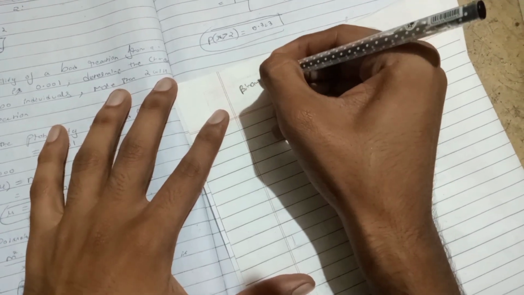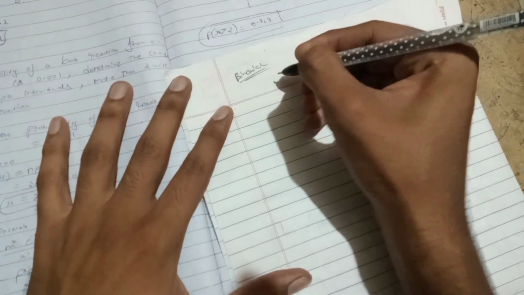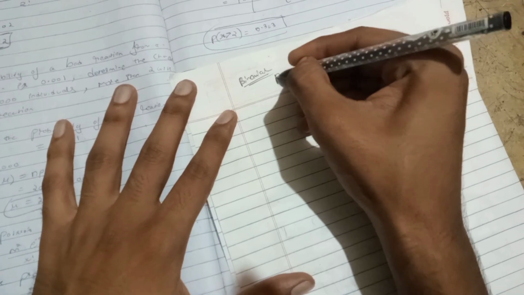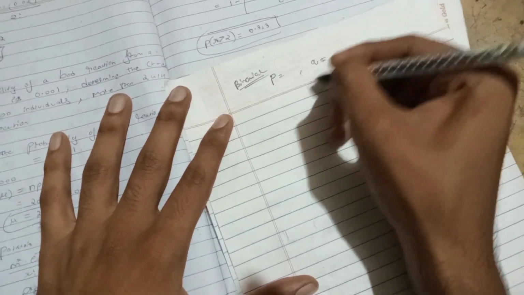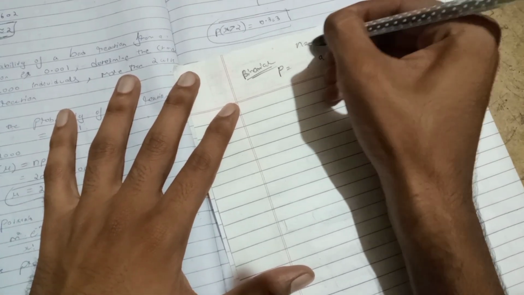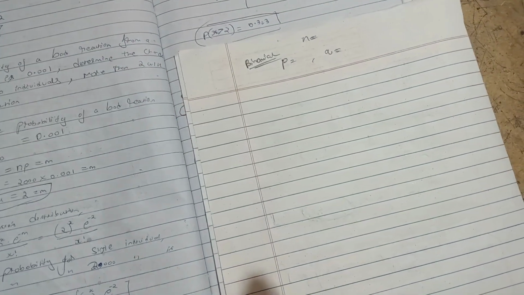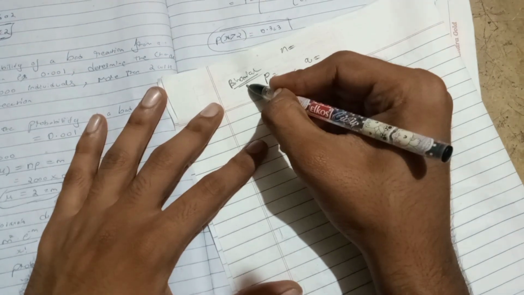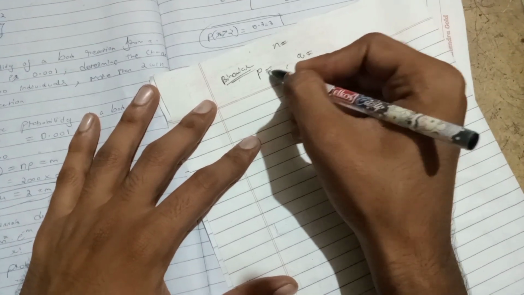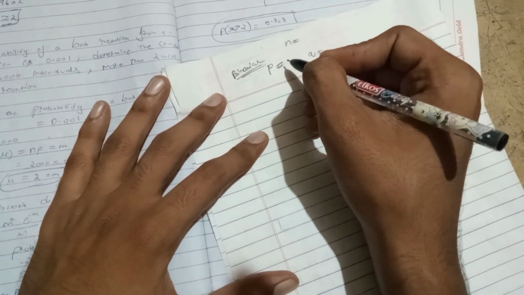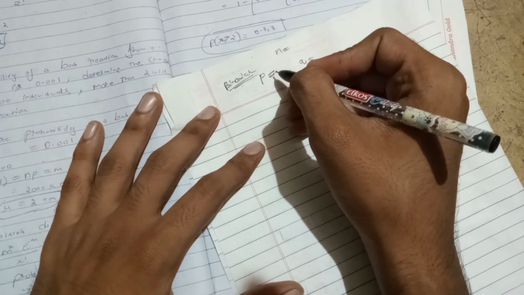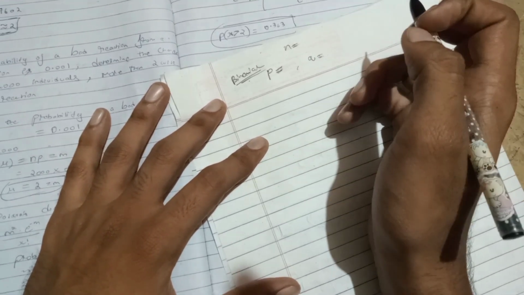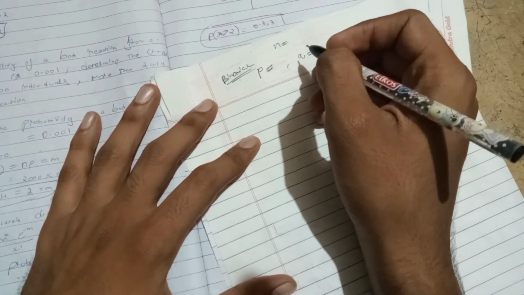In the case of binomial distribution, you will be given your p value, your q value, and your n value. Always remember that in binomial distribution your p value will not go below 0.1.